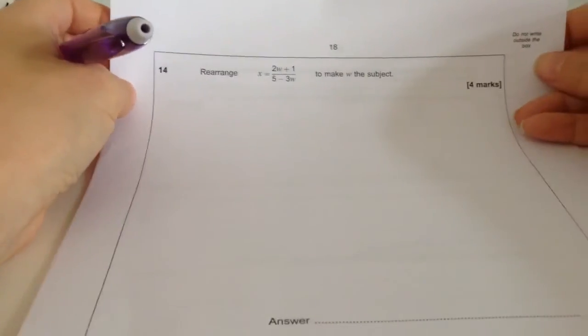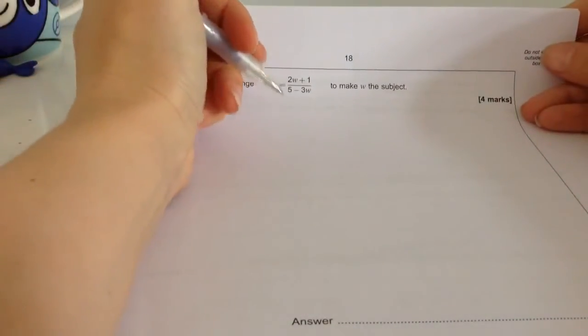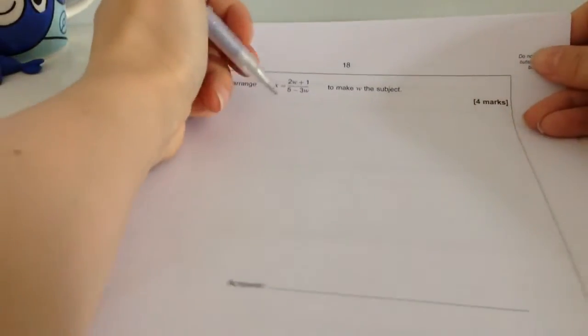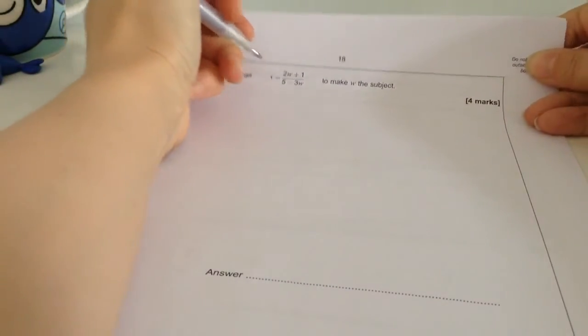Number 14. Rearrange that to make W the subject. This kind of question is quite common, I see this a lot. So we can start by timesing by 5 minus 3W.